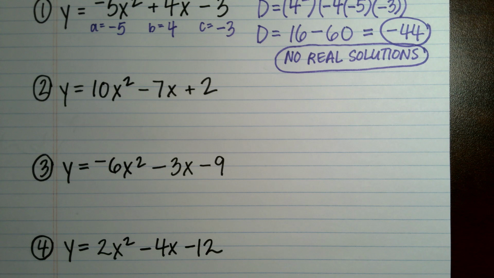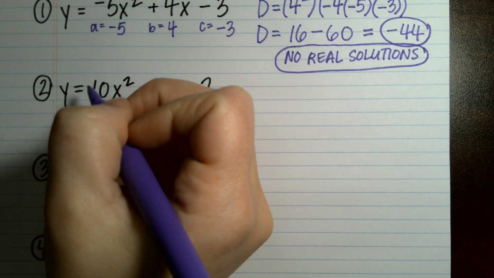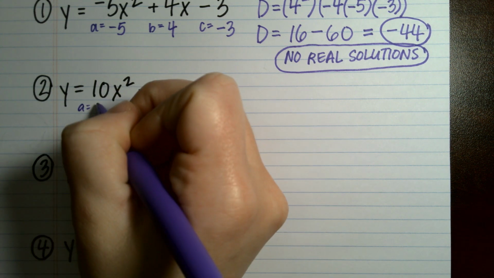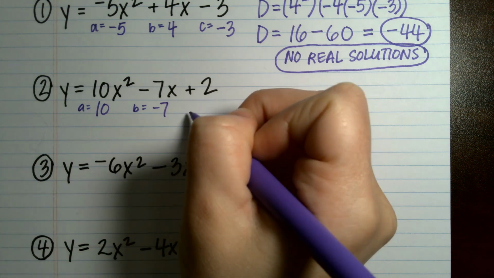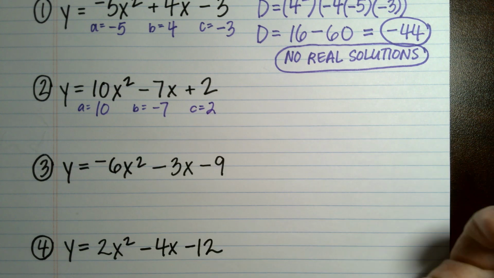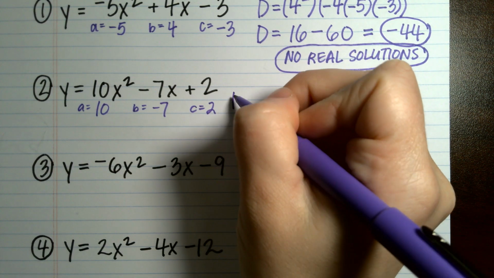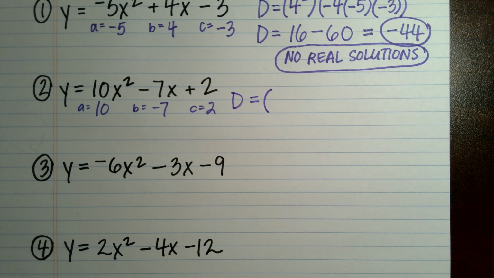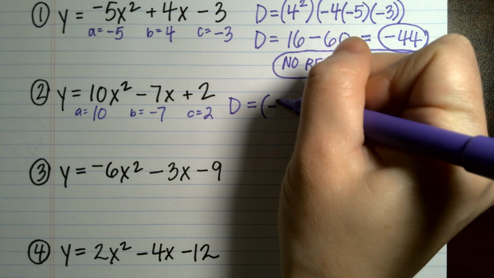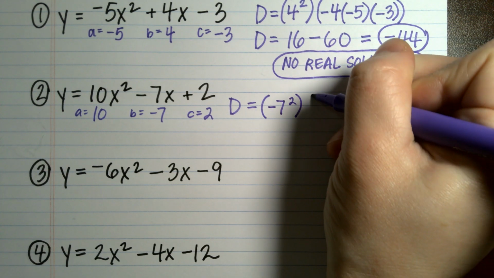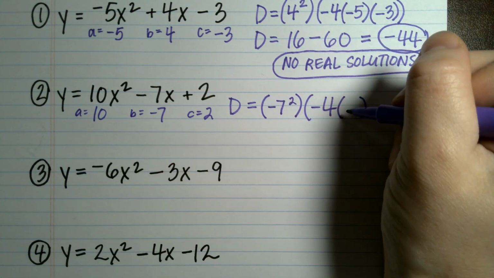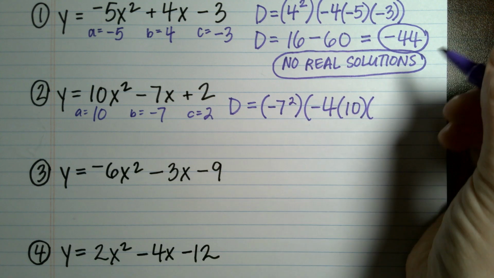What's our first step? Identify A, B, and C. Say it one more time. Identify A, B, and C. Yes. Let's figure out our A, B, and C. What's A? 10. What's B? -7. Good. And C is 2. Okay, so we're gonna write D equals, what are we squaring? -7. Good. Our B is -7 squared minus 4 times 10 times 2.